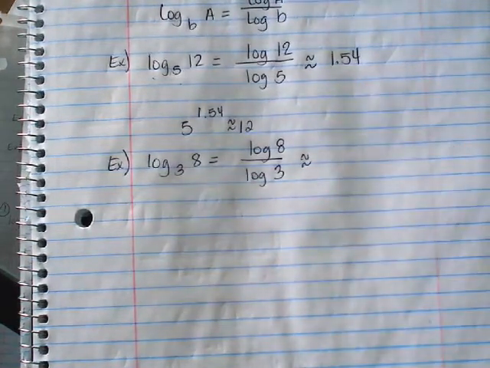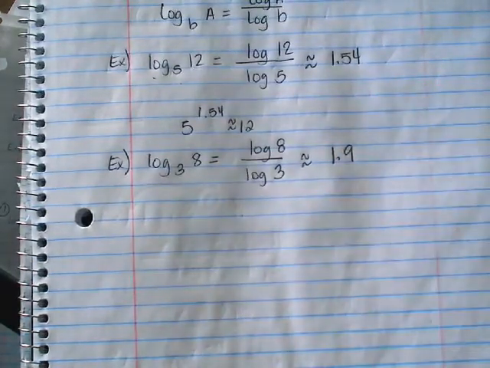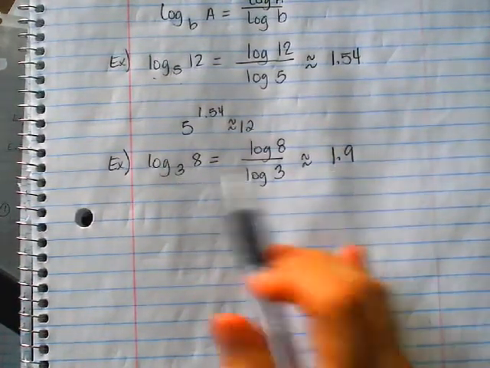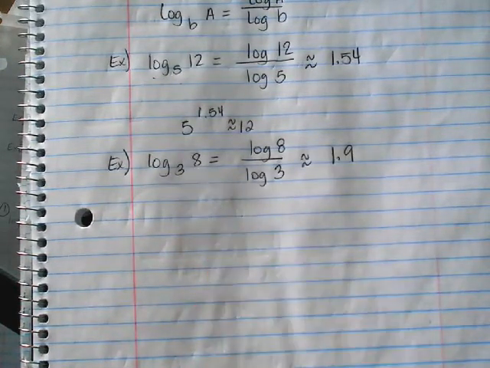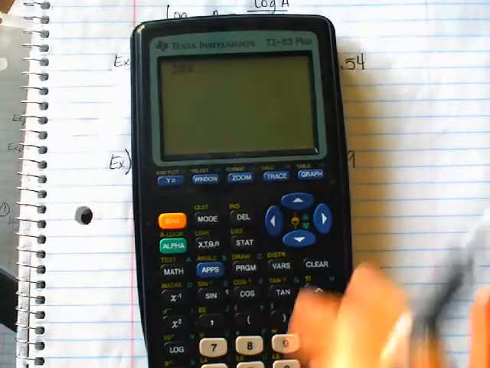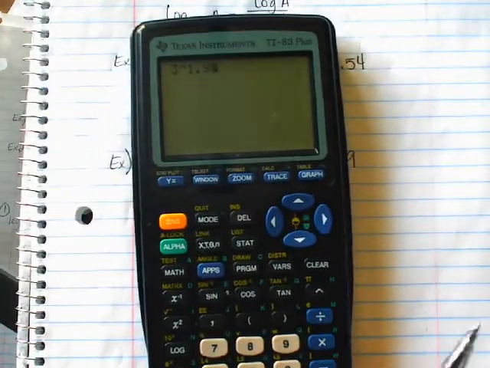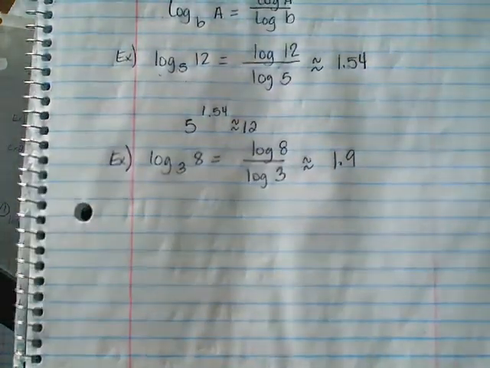So log of 8 over log of 3 is about 1.9. Okay, so if you take 3 to the 1.9 power, you should get 8. That makes sense, right? 3 squared is 9, so it would make sense that 3 to a little less than square, 1.9, would give you close to 8. Yep, 8.06.